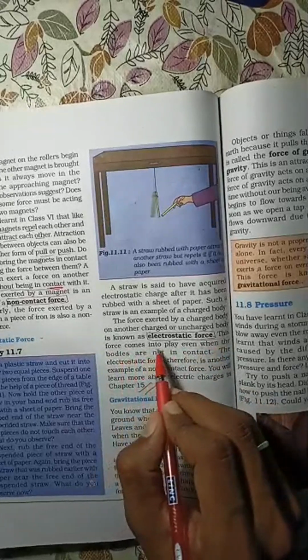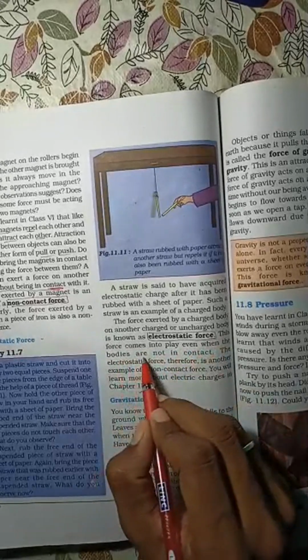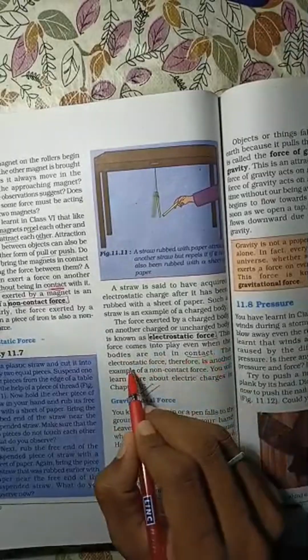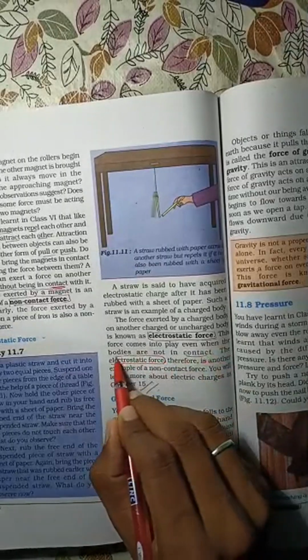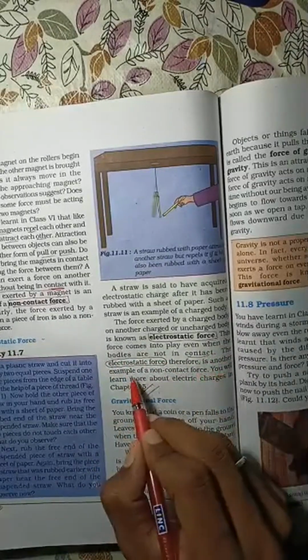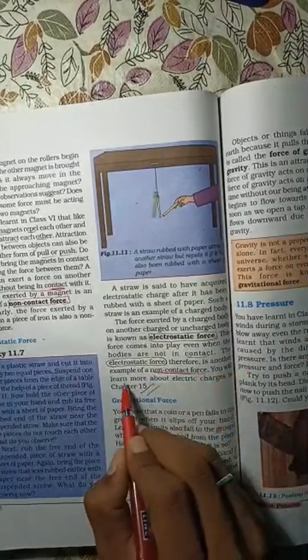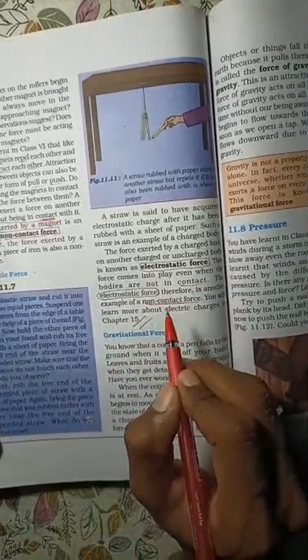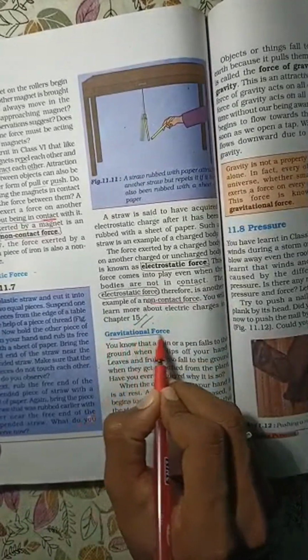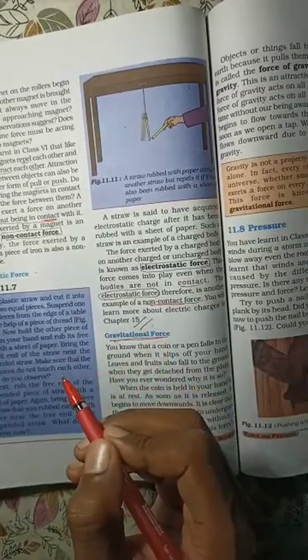This force comes into play when the bodies are not in contact. It is another example of a non-contact force. Electrostatic force is a non-contact force. You will learn about charge. Gravitational force is also a non-contact force.